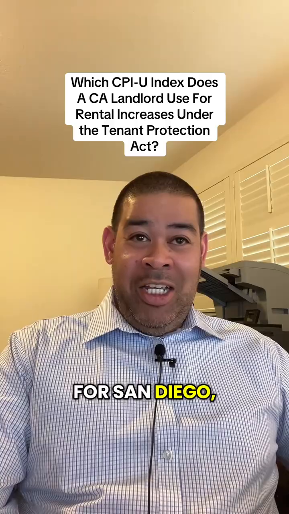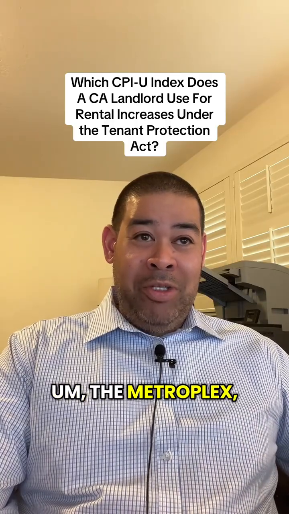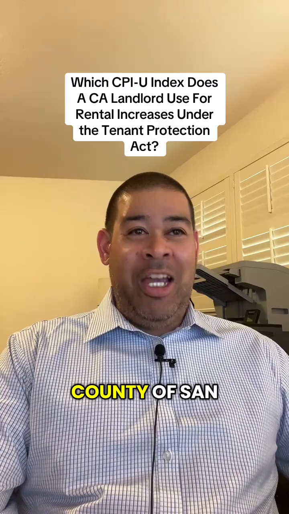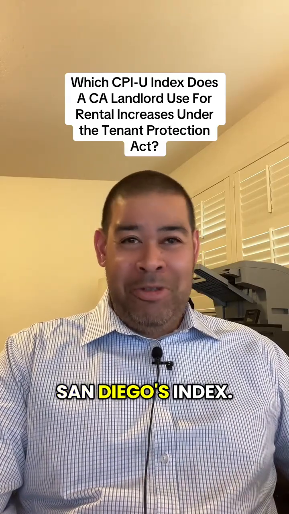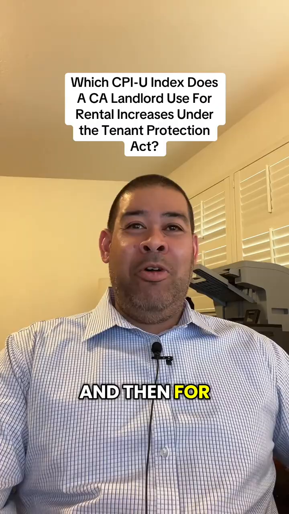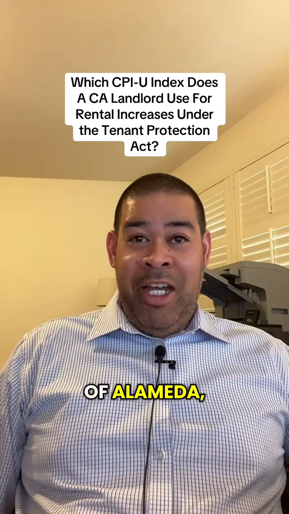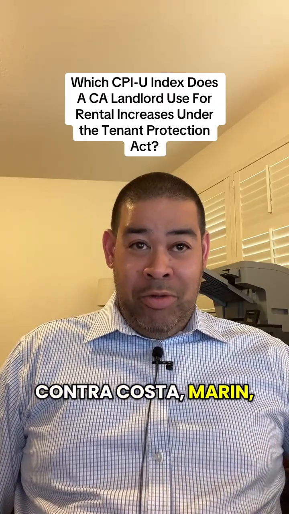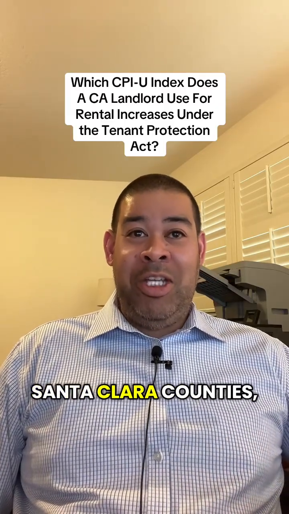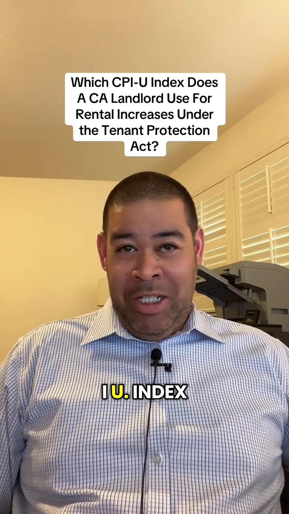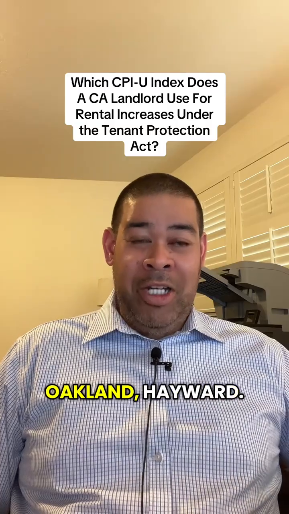And then for the San Diego metroplex, for the county of San Diego, you're going to use San Diego's index. And then for us in the Bay Area, if you're in the counties of Alameda, Contra Costa, Marin, San Francisco, or San Mateo, you will use the CPI-U index for San Francisco, Oakland, Hayward.